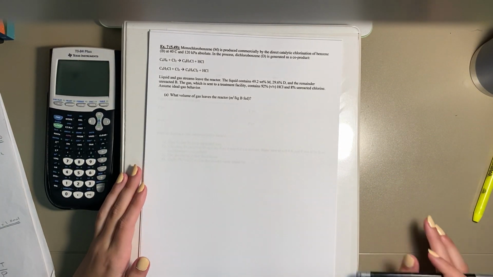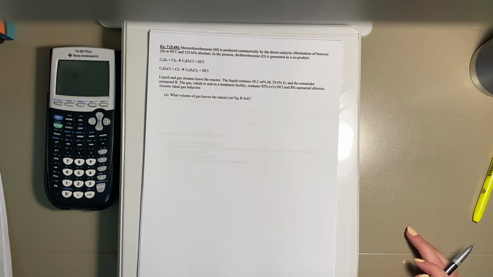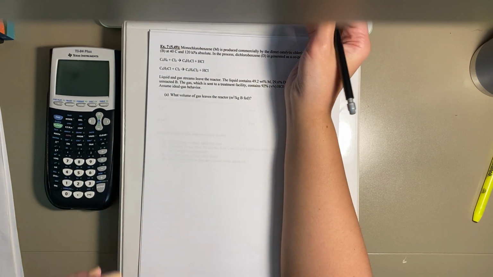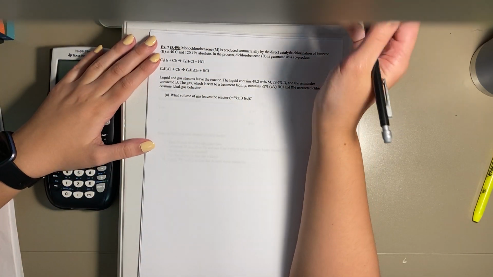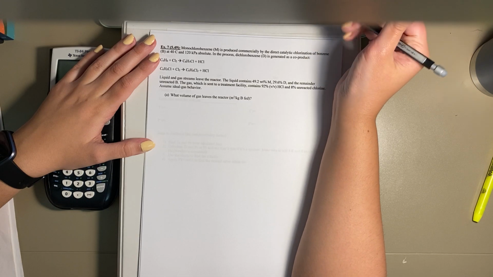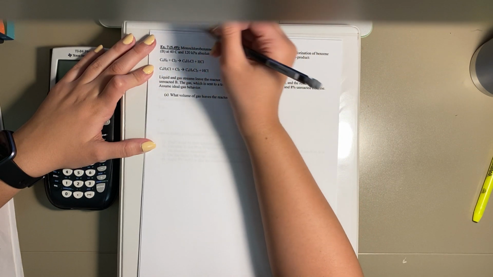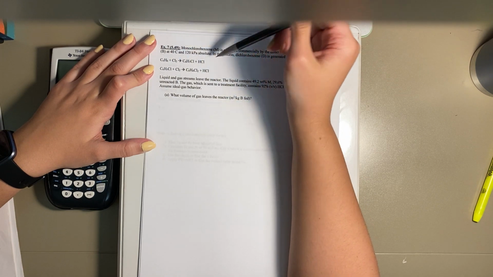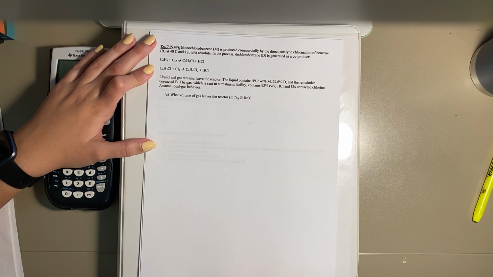All right, so here in example number 7, we have a process where monochlorobenzene is produced commercially by the direct catalytic chlorination of benzene. So benzene plus chlorine gets monochlorobenzene. And then in the process, dichlorobenzene is generated as a co-product. Liquid and gas streams leave the reactor. We know the liquid composition by mass percent, and then we know the gas composition by volume. And we are to assume ideal gas behavior for the gas stream.